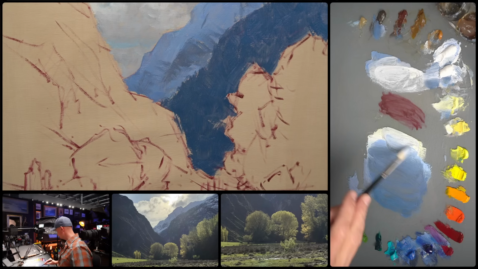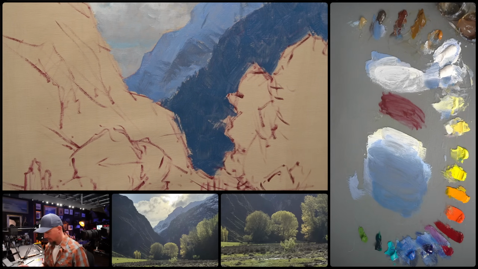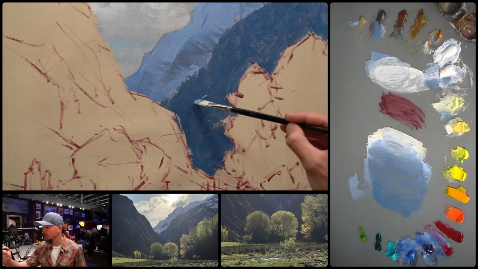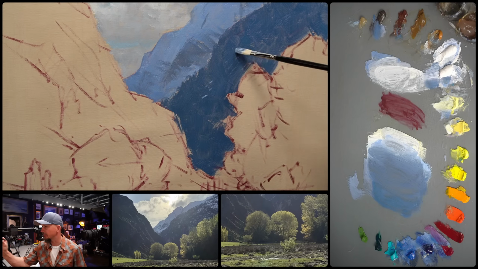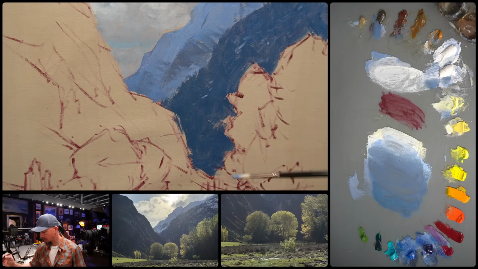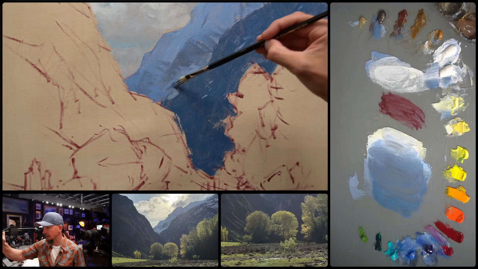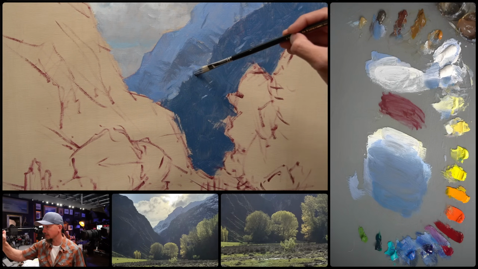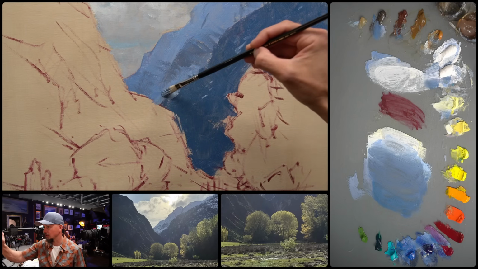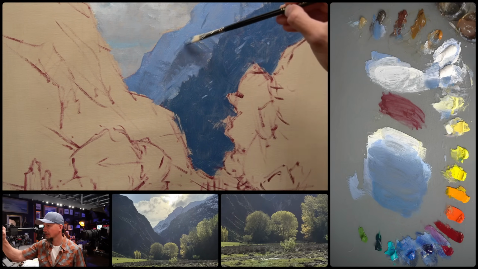Let's get a couple of those little cheeky bits of snow that are just falling up there. I've just got the end of my extra long filbert brush. Just flick along just a couple of notes for myself to come back and paint in some of that snow. Work in a little bit of that in the background.